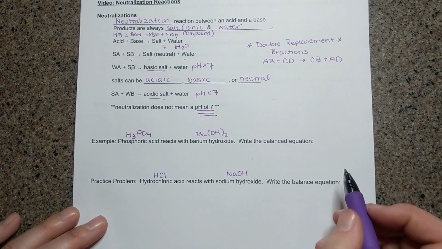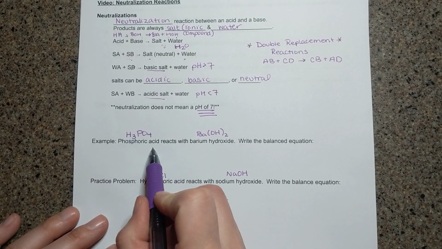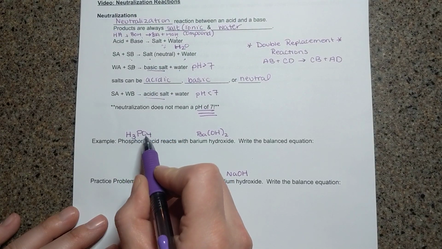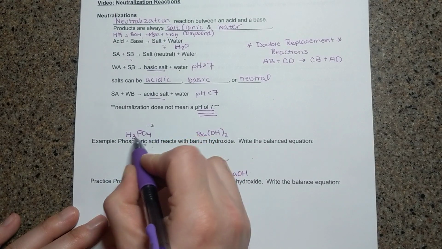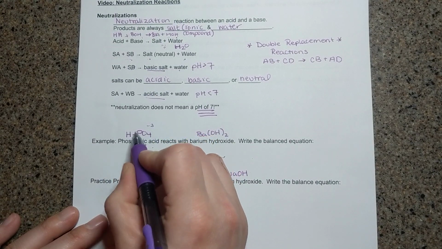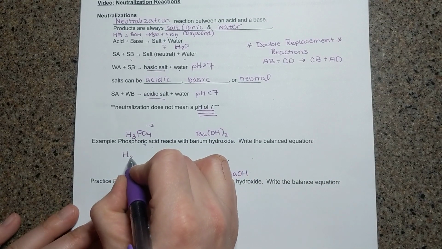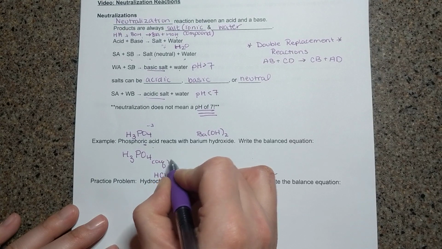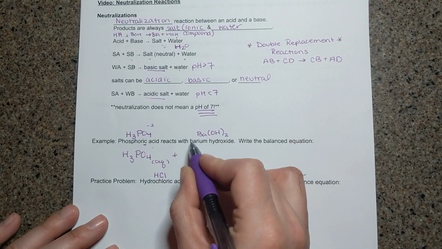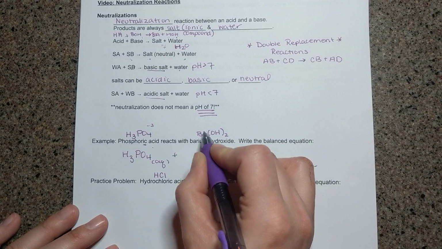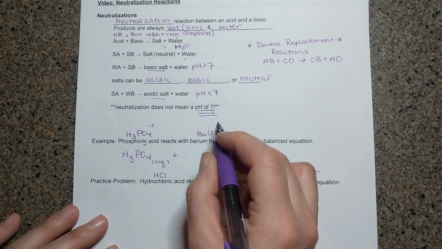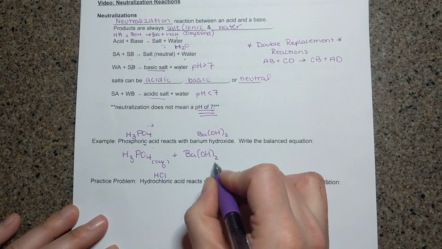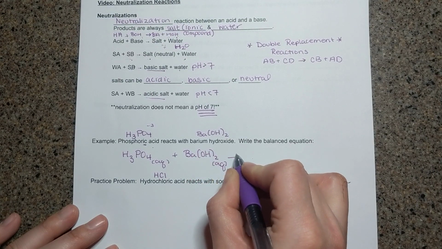So let's go ahead and write our formulas. So if I have phosphoric acid, it comes from phosphate, and phosphate has a charge of -3, so I have 3 hydrogens on the front. These are my acidic hydrogens. So I have H3PO4, and acids are always aqueous, plus barium hydroxide. Barium's in group 2, so it's a charge of +2, and hydroxide is -1, so I get Ba(OH)2, and that's also going to be aqueous.